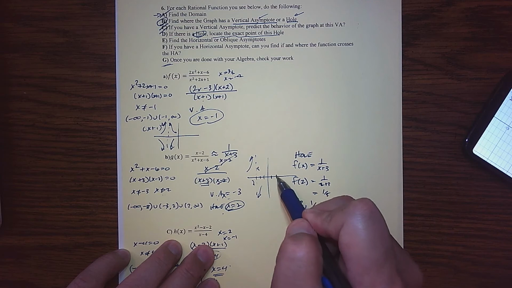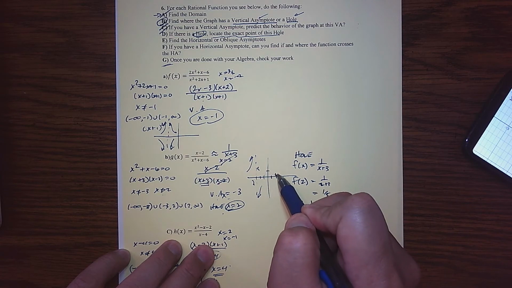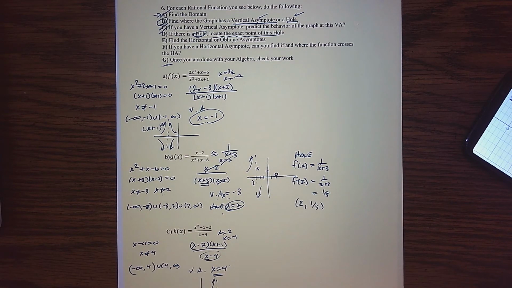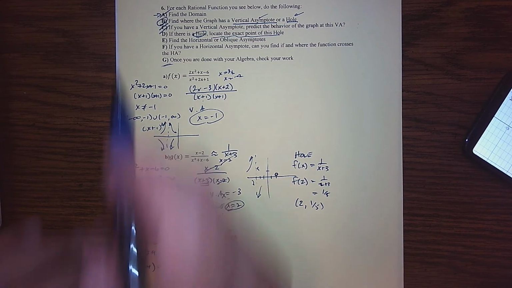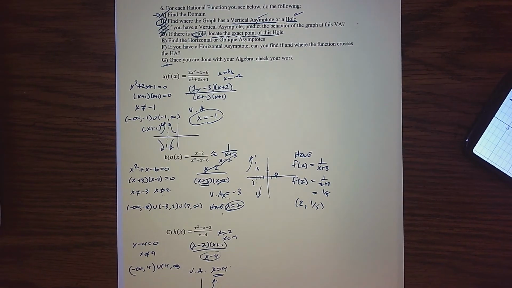So again, if we were graphing this, there's 1, so about 2 and 1/5, I would expect to see a hole in the graph at that location. All right, so there is part D.